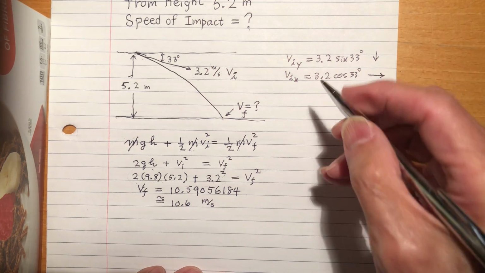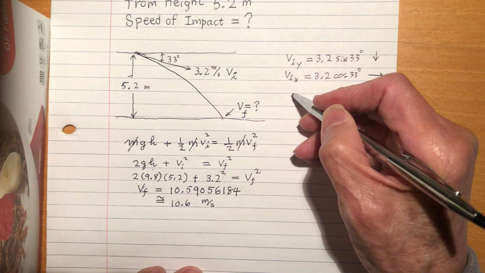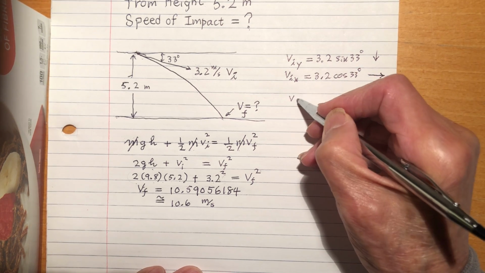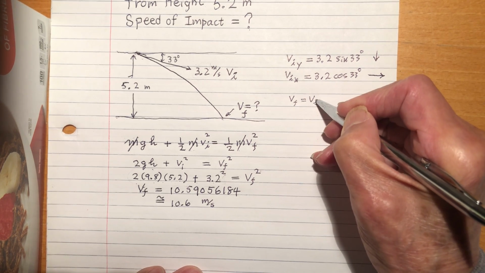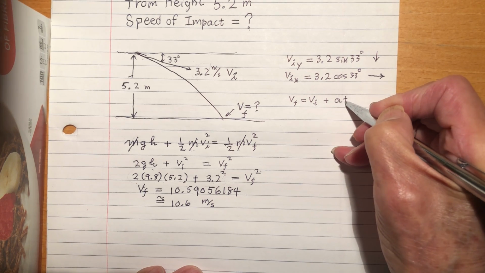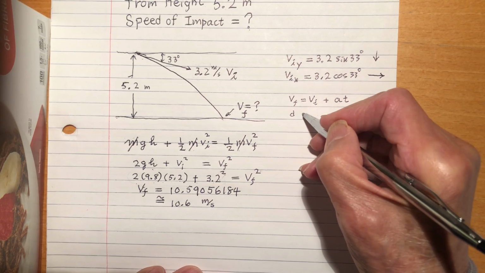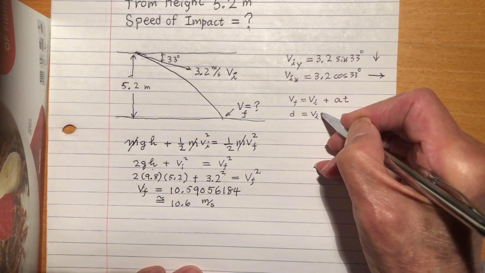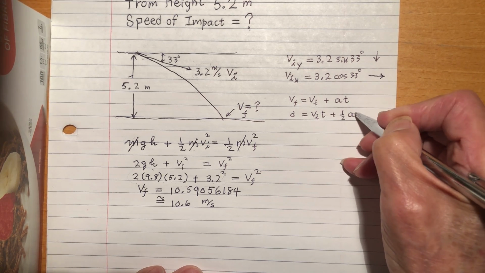Now, let us write the 3 kinematics formulas. V final is V initial plus acceleration times t. Distance is V initial t plus 1/2 a t squared.